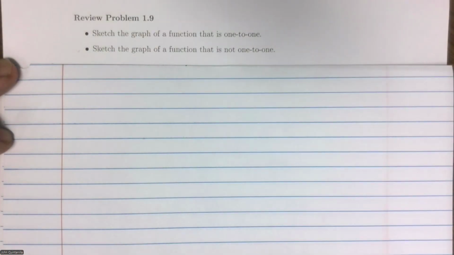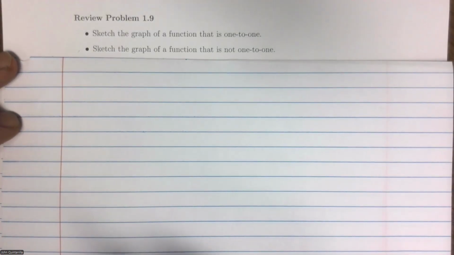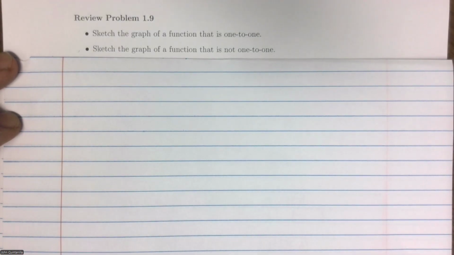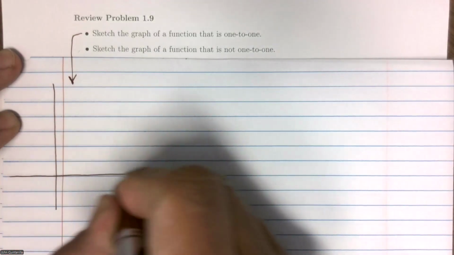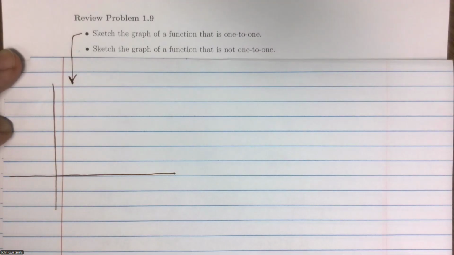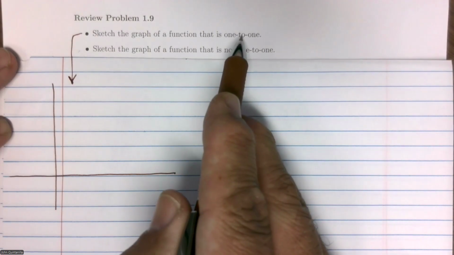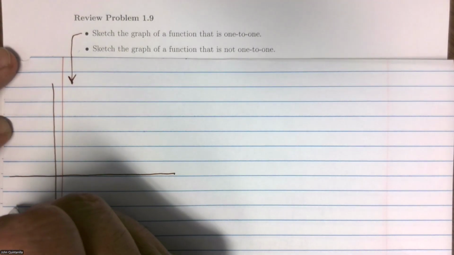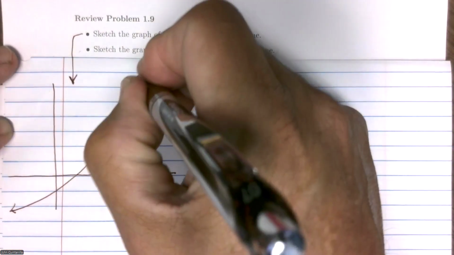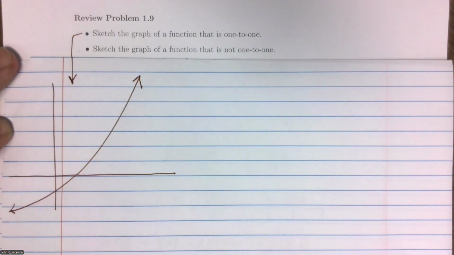So this problem is a conceptual problem to determine what a graph of a function looks like that is one-to-one and is not one-to-one. Okay, so first part, the graph of a function that is one-to-one. A function that is one-to-one, well, it's a function, so it must satisfy the vertical line test, and it's one-to-one, so it must satisfy the horizontal line test. So pretty much anything that satisfies those two criteria will do.